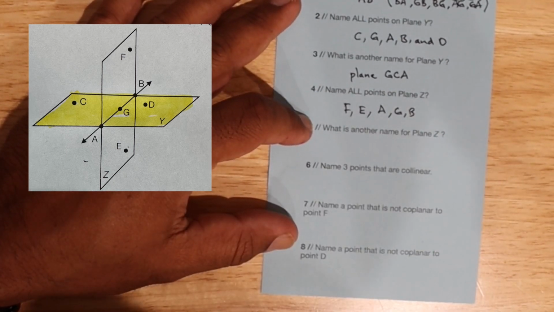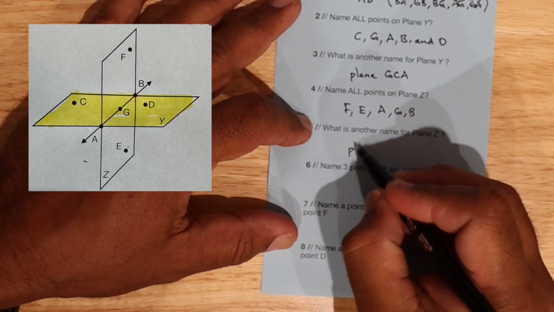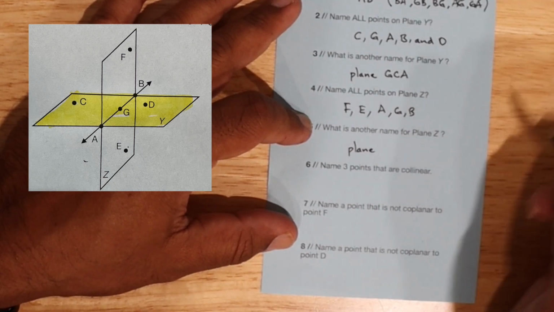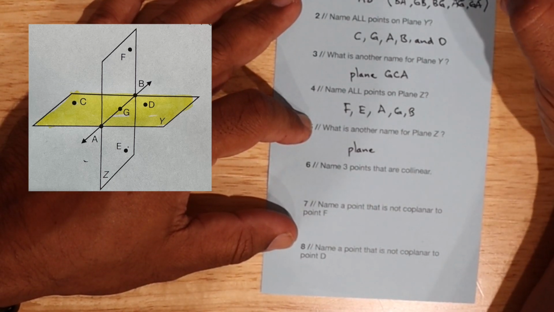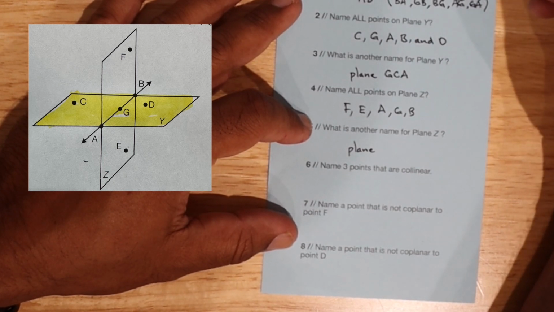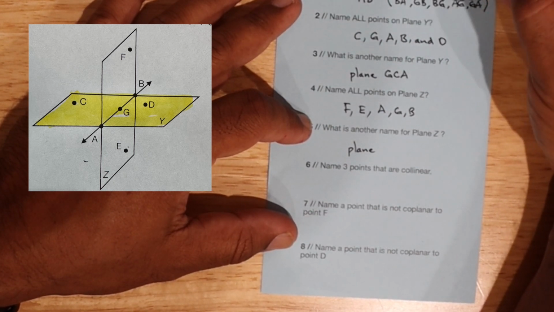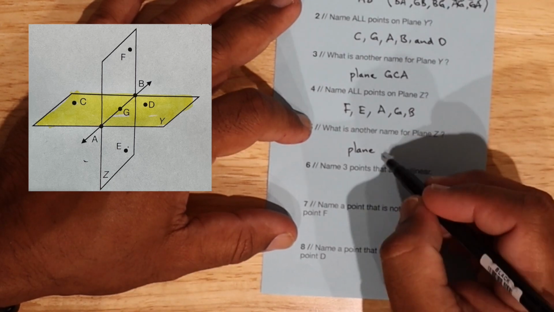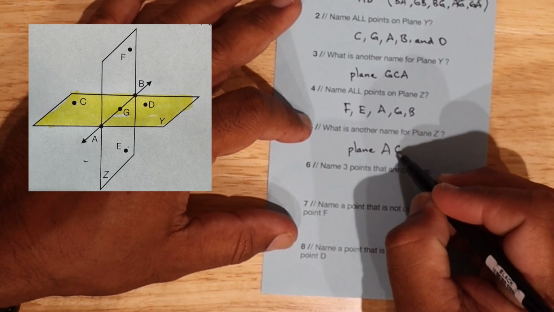What's another name for plane Z? Plane. And any 3 points that kind of make a triangle. So I've got E, F, and then any of these three. I'm just going to go AGE because I'm getting old. AGE.